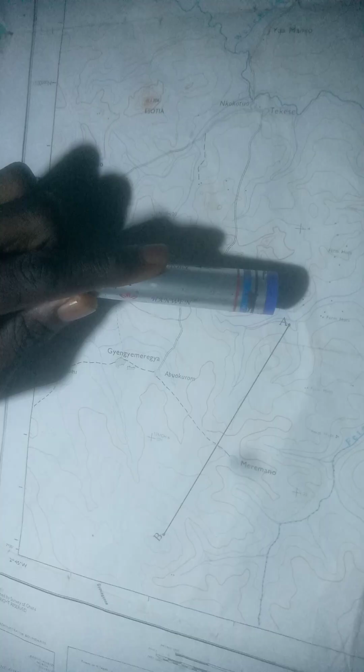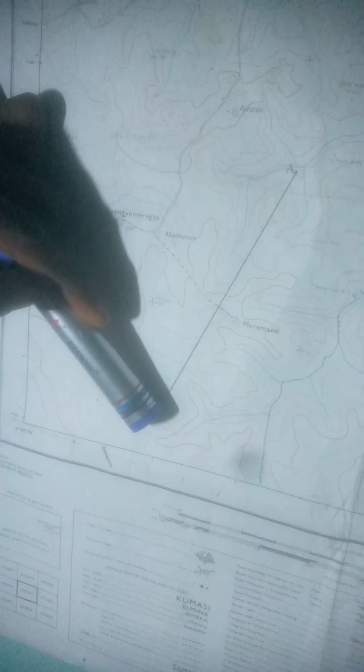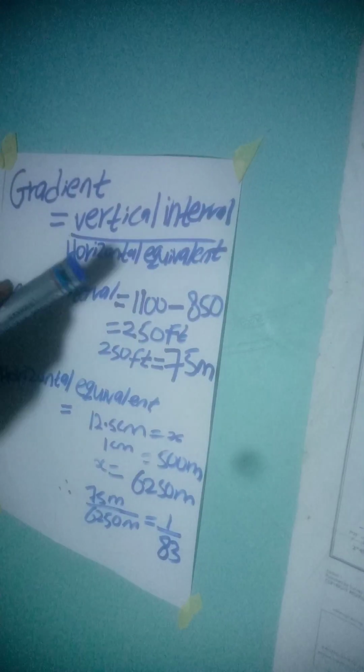What we have here is the 2018 map, a continuation from the question. We have to calculate the gradient between the 2 points A and B. What is gradient? The gradient is simply the slope of the ground. The formula is vertical interval divided by horizontal equivalent.